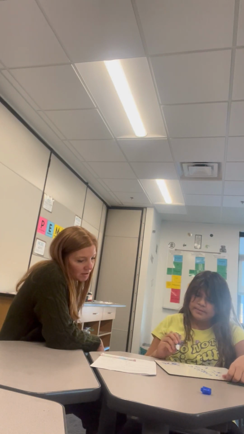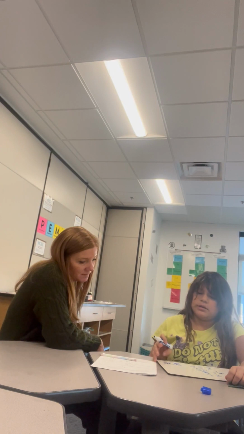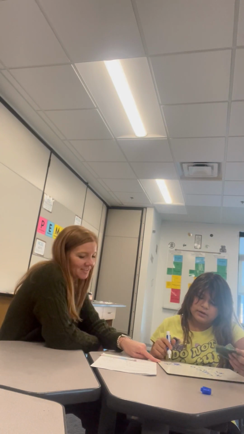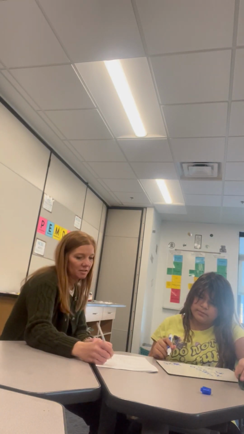So how long are the bricks? 373 centimeters. What number do you have here? 75. 375 centimeters, and you even got the label. Perfect. All right, you're good to go.